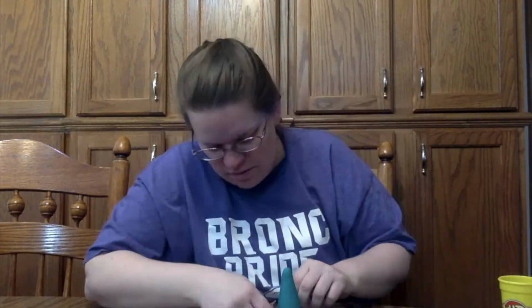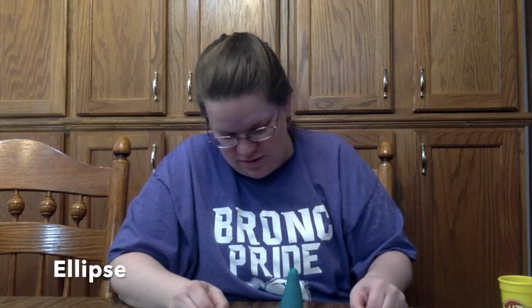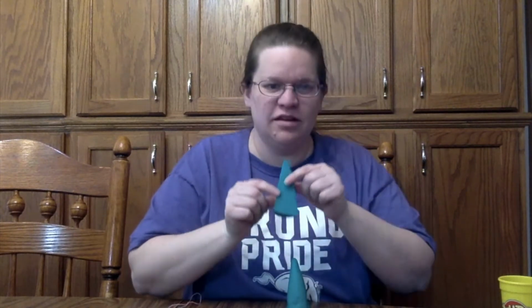Next we have a cone, and if we go anywhere parallel to the base, we're going to get a circle. Now if you go at a slight angle, you're going to get an ellipse, and then if you do that same angle but you go further to the edge where it gets cut off, then you're going to get a parabola. And when you go perpendicular to the base, then you will get the triangle.